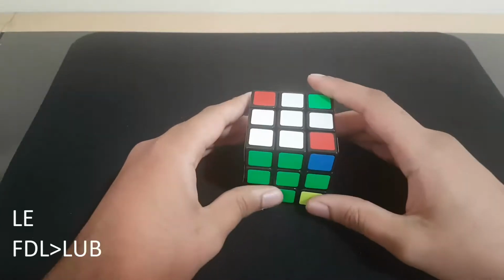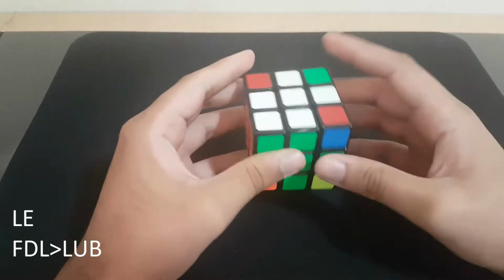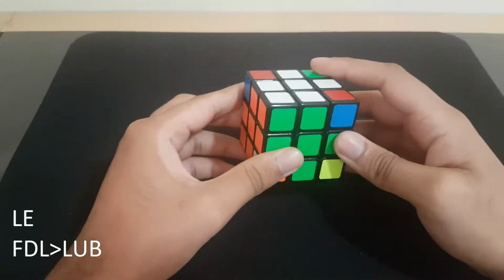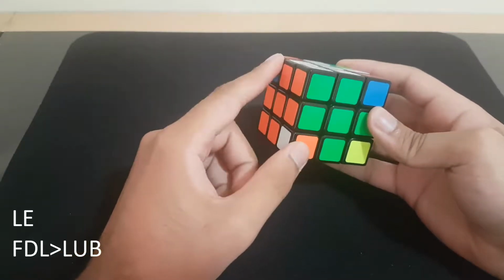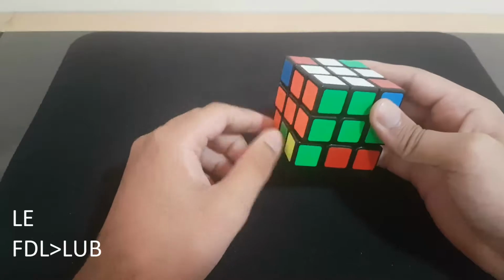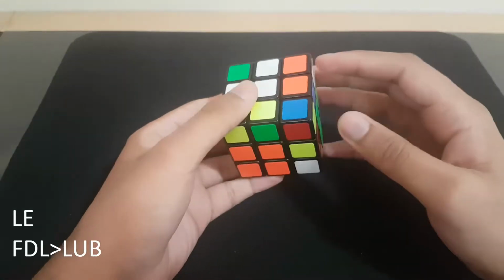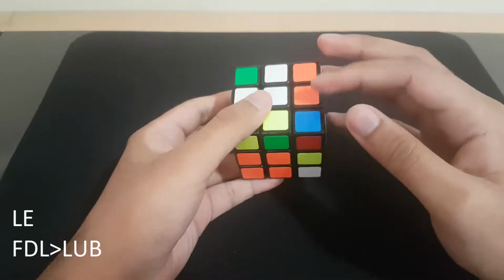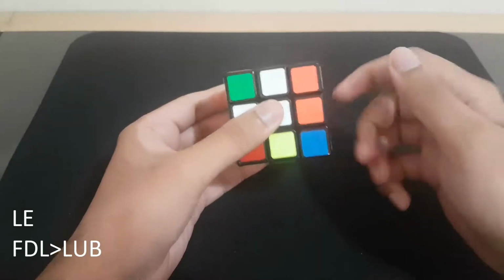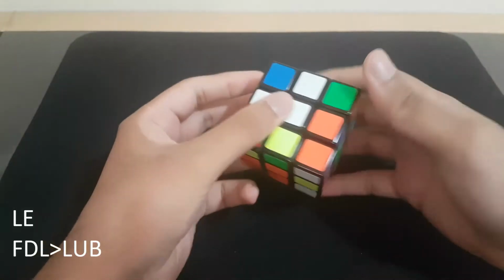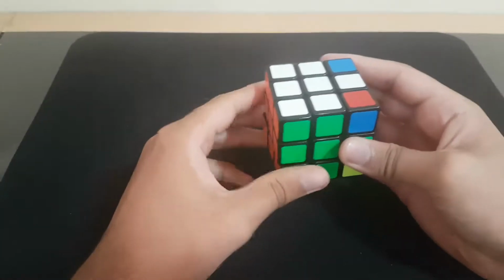Then we had LE, I think. Yeah, it was LE. Sorry, I'm not really memorizing right now. So LE, how can we do LE? It's simple. L is here, E is here, so bring it here. Now they're both on the same face. F2, up. Okay, and I know this is L, this is E, so I'm gonna do an algorithm, then bring that back, turn there, and see L is solved, E is solved.